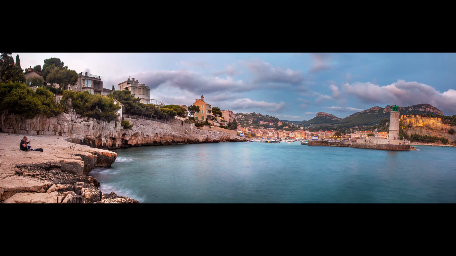Bonjour mesdames et messieurs, in this episode we do a panorama with Photoshop Elements.